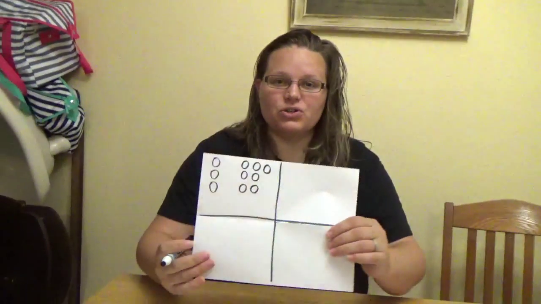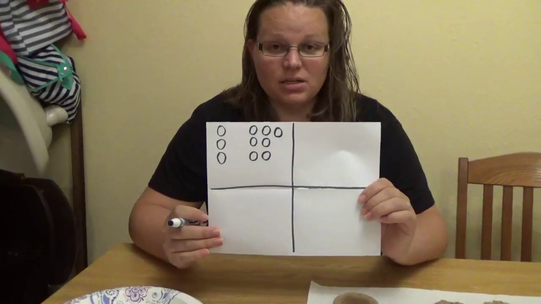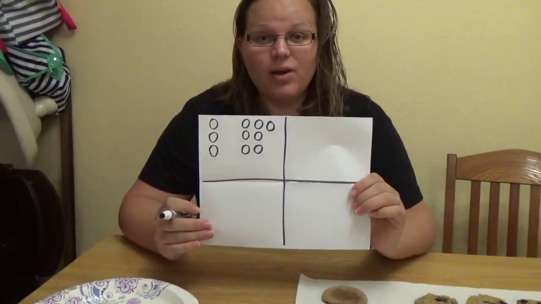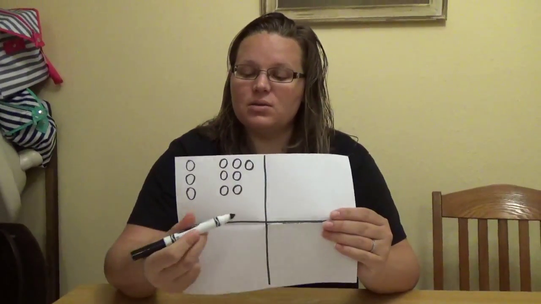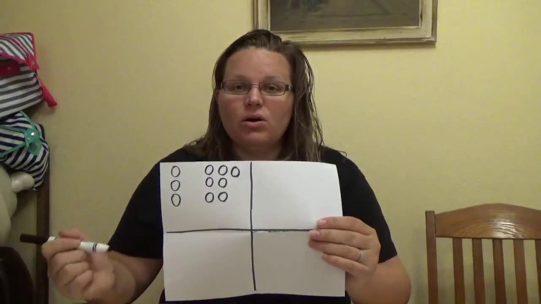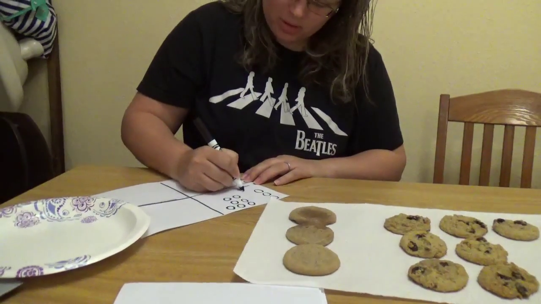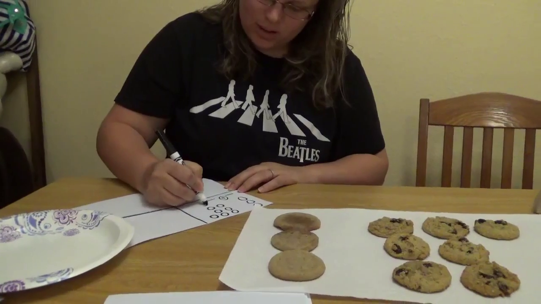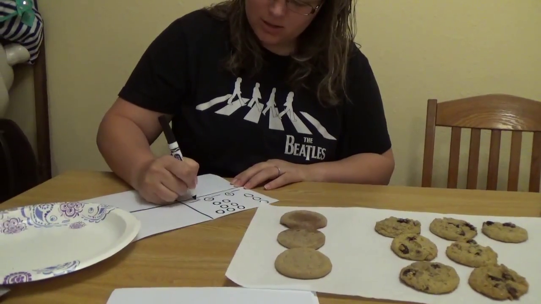I have my picture that goes along with my addition sentence, my addition problem. And remember, I want to find the sum of how many cookies are in all. So down here at this part right here, you are going to write your addition sentence. It is going to have a number with the plus, another number is equal to, and then you're going to find the sum.